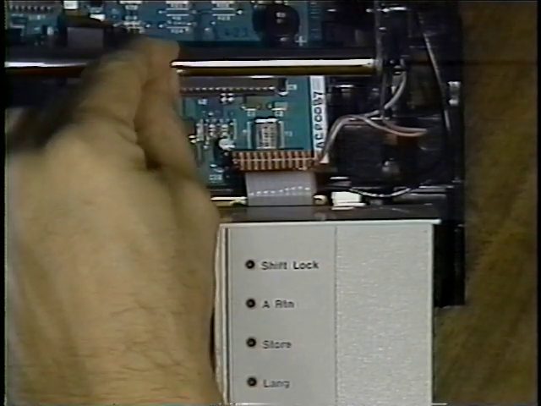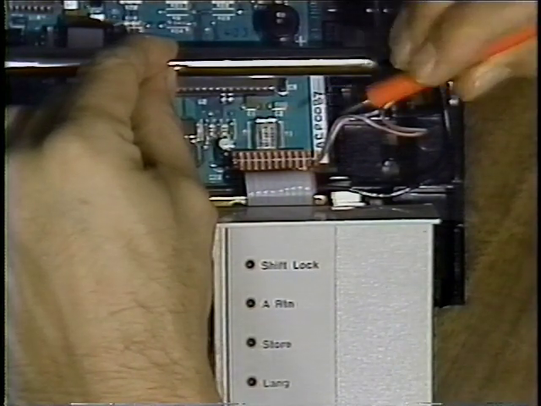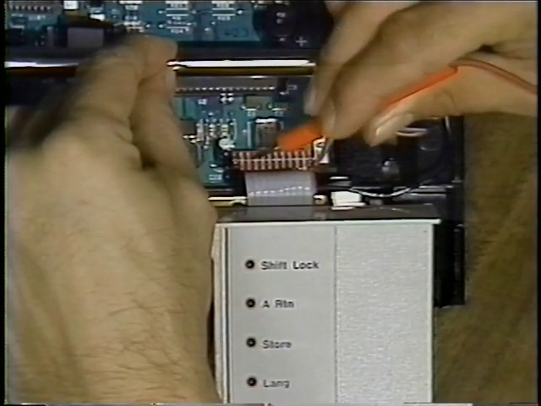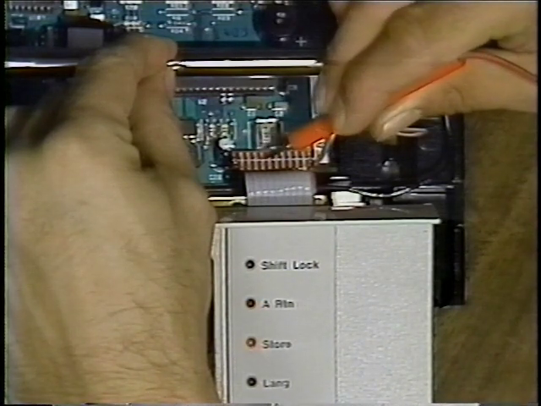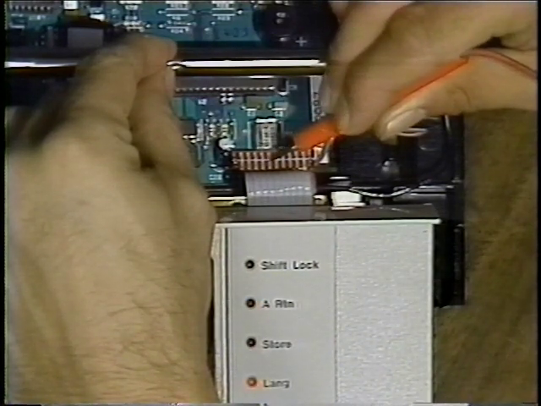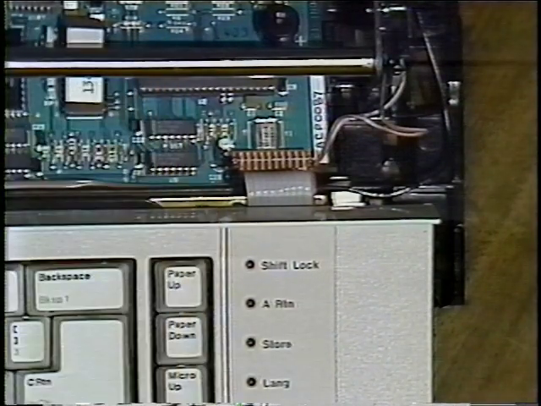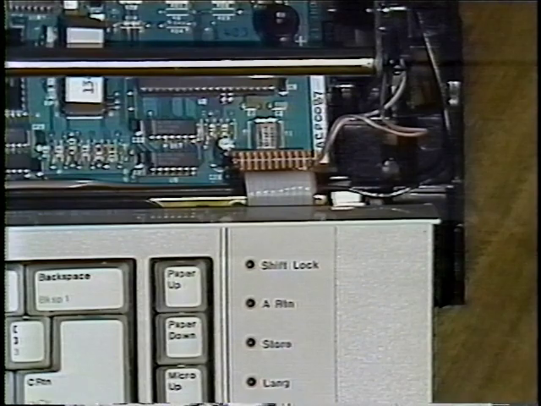To do this, connect one end of a meter lead to ground and touch the other end to the pins. Do not apply ground to the plus 5 volt pin on the connector because this will blow a fuse in the power supply. This concludes the keyboard check section.